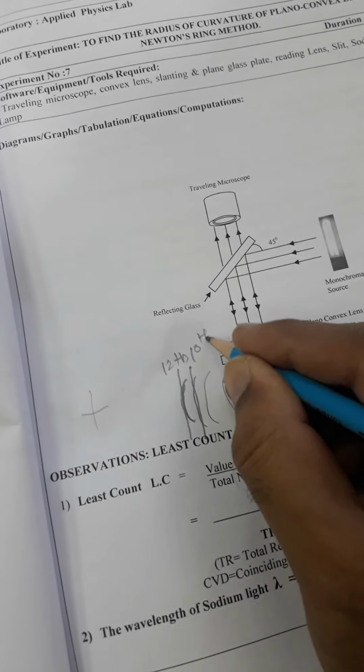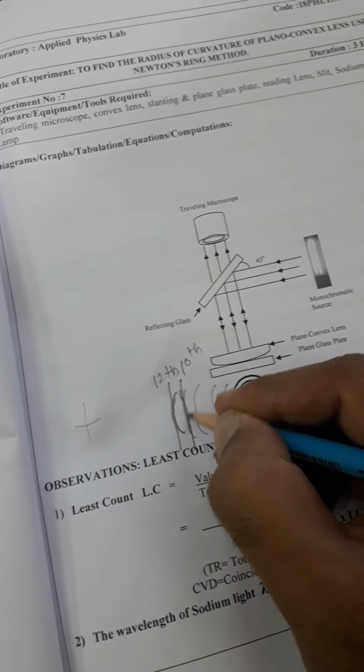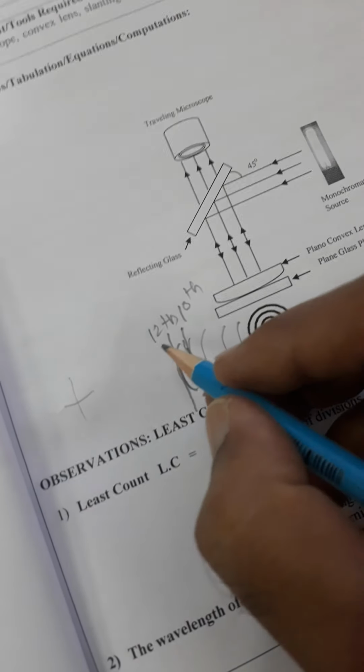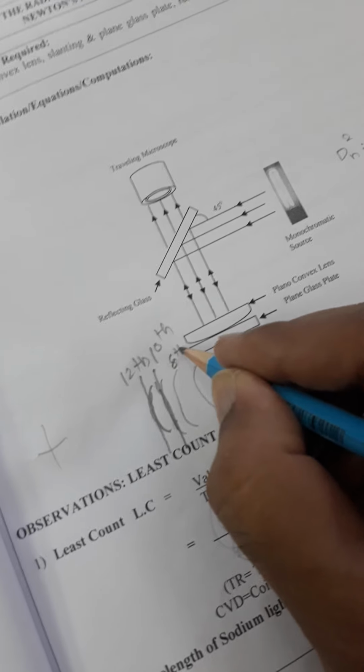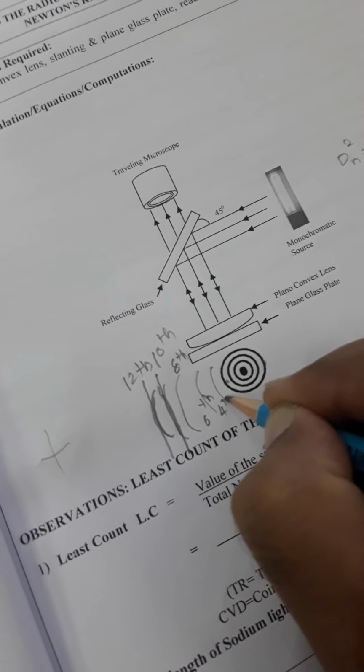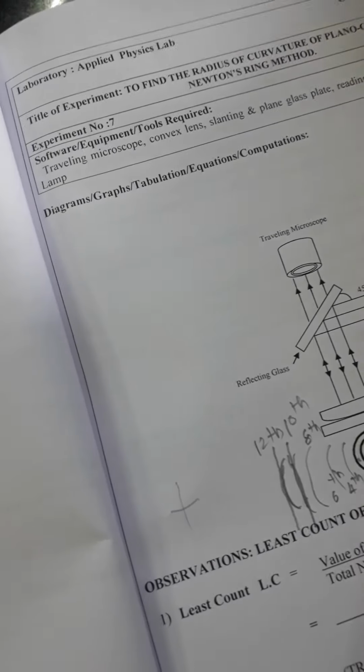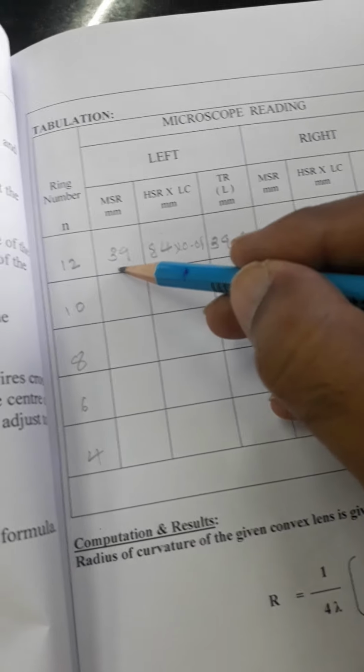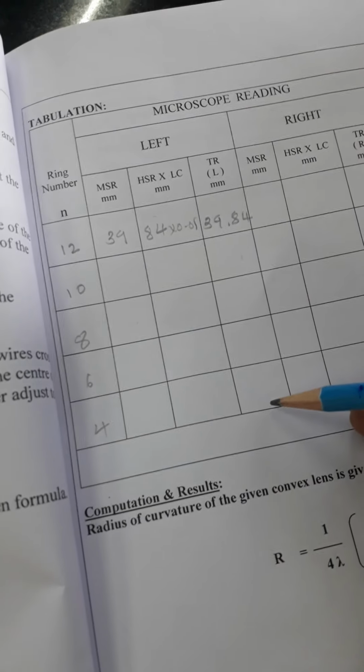Next, I will move this microscope using this knob towards the 10th dark ring and have it overlap. This vertical line should overlap this, and again I will read the main scale and the head scale. So we will go on measuring the positions of the 12th, 10th, then 8th, 6th and 4th on the left hand side. You will first fill this column, so 12th, 10th, 8th, 6th and 4th, you write these numbers on the left hand side.